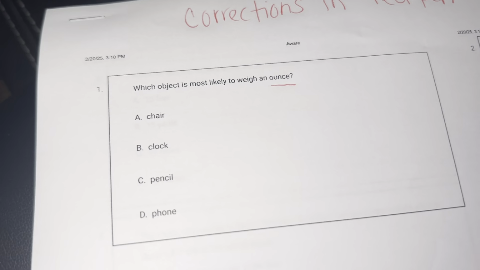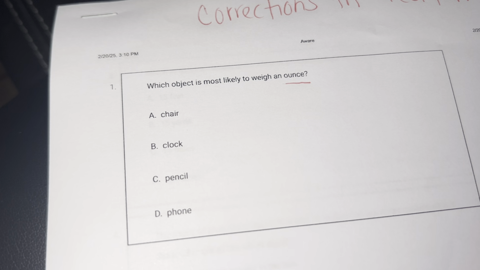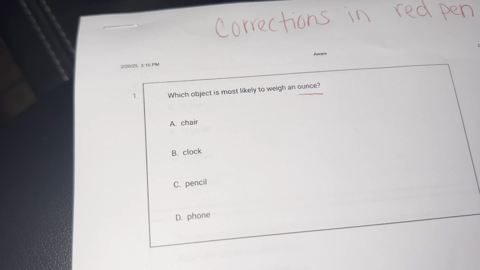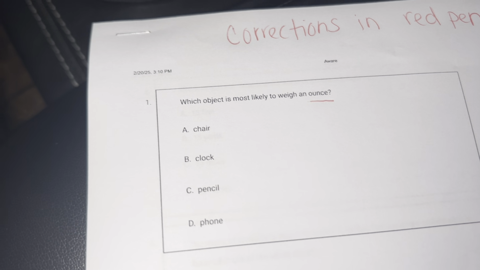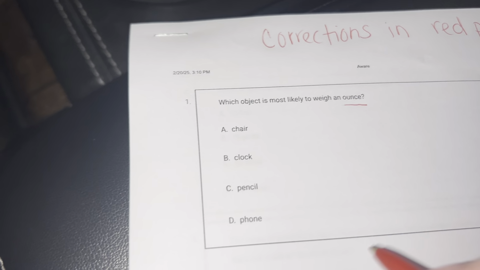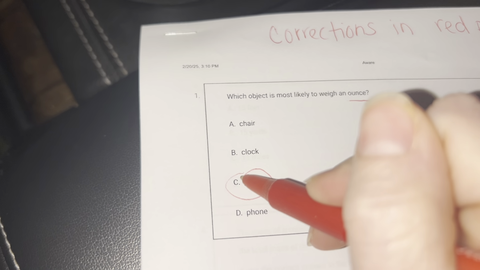These are our corrections for our measurement test. Number 1 says, which object is most likely to weigh an ounce? Remember, when you're weighing, it's ounces and pounds, and ounces are small. So our answer should be C, a pencil.